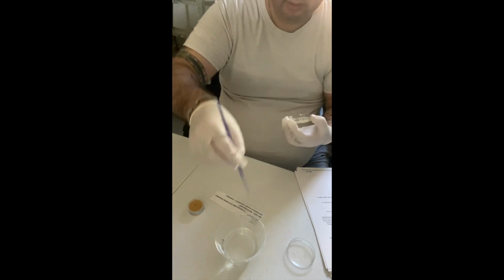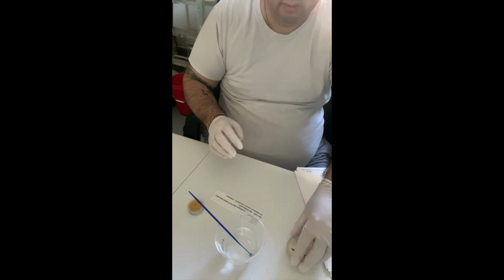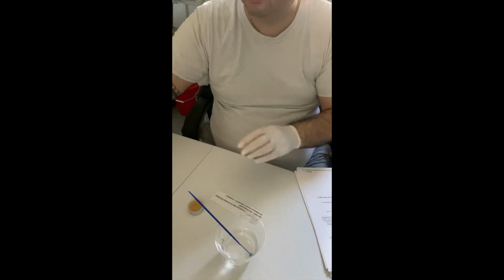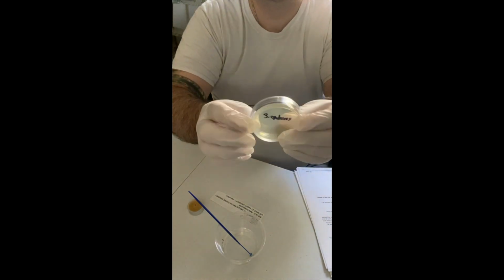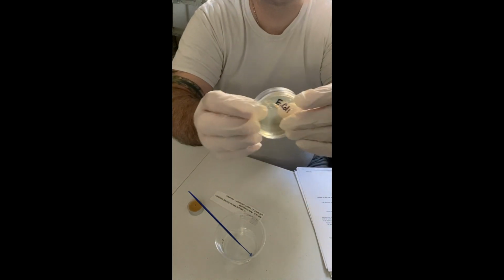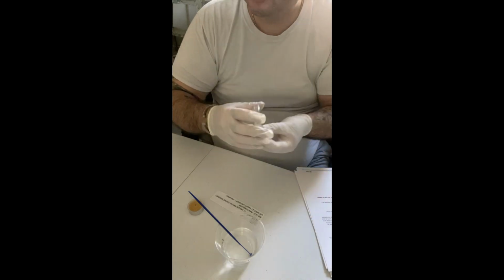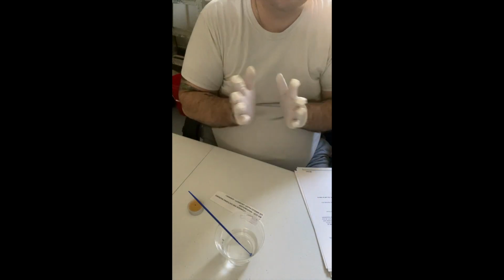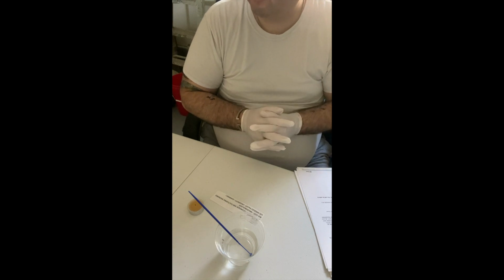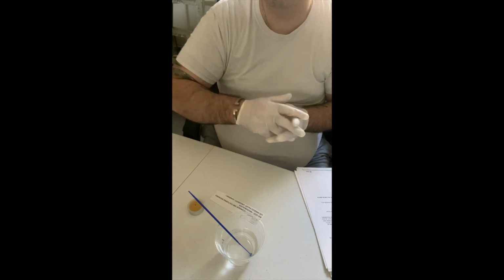Okay, so that's that. This is back in alcohol. So I now have S. cerevisiae, S. epidermis, and E. coli. These are going to go in their incubation location in my home office in a dark space, and we'll see if we have growth in 2 days. Thank you.